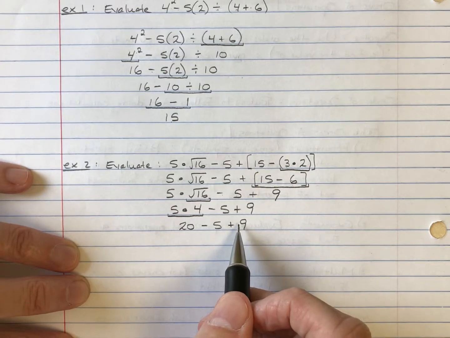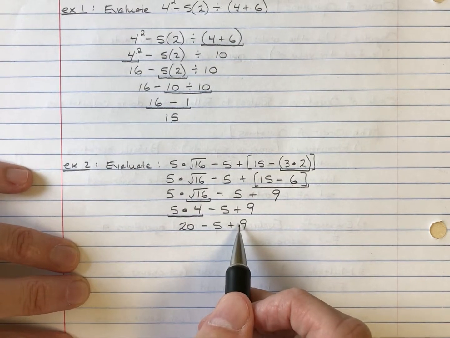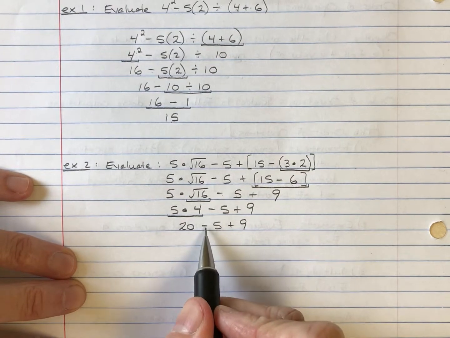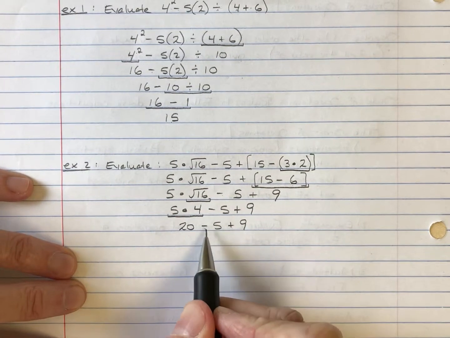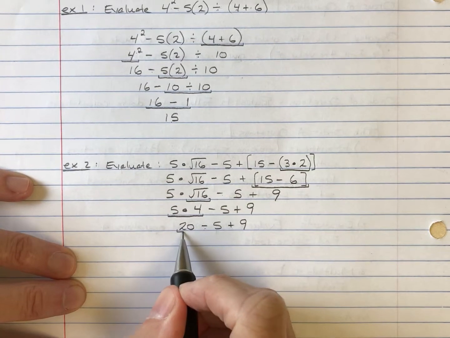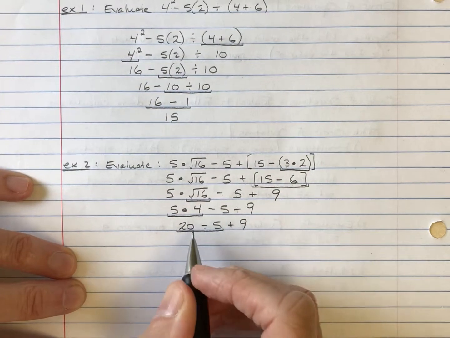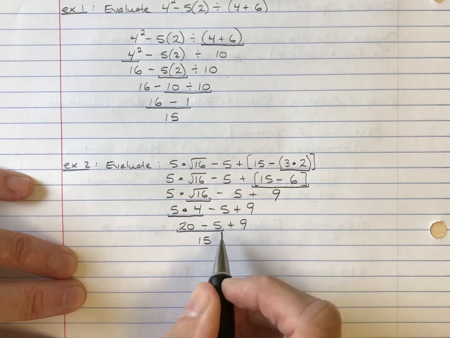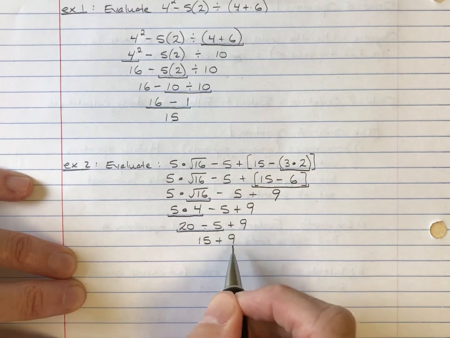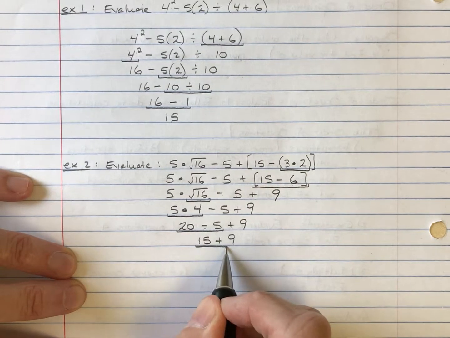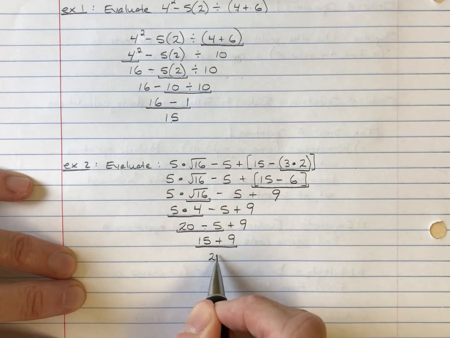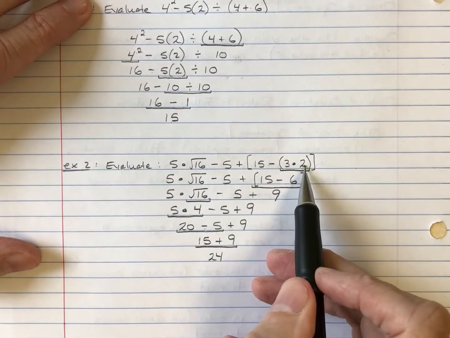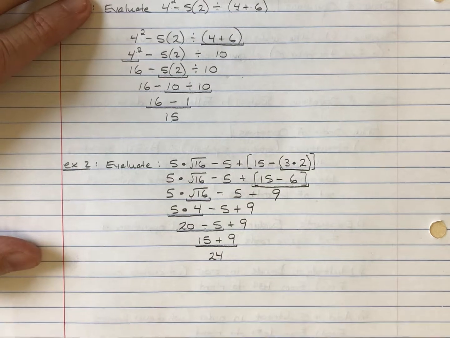I look for my addition and subtraction, and I always go in order from left to right. You'll notice I have both subtraction and addition. Well, subtraction comes first. So I'm going to underline 20 minus 5 and solve that. 20 minus 5, that's 15. Copy the rest, and then I'm only left with 15 plus 9, and 15 plus 9 is 24. So the value of this numerical expression is 24.